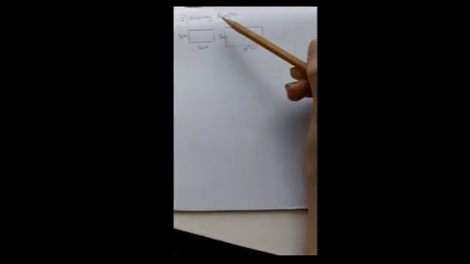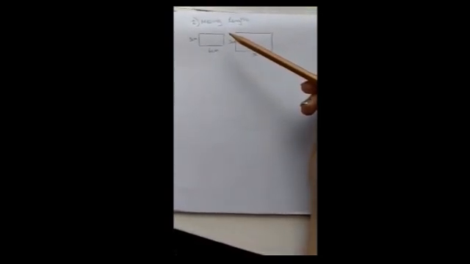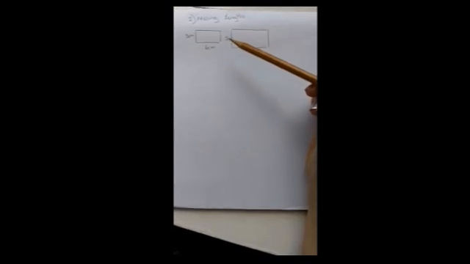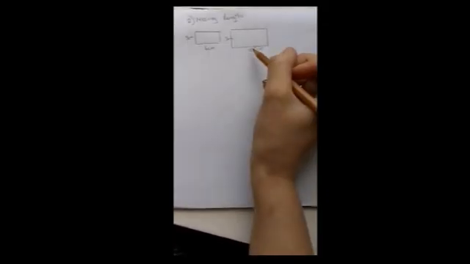The next step in similar figures and scale factor is using your scale factor to calculate a missing length. Here we have two rectangles. You're told they're similar, so how can you figure out the value of x?